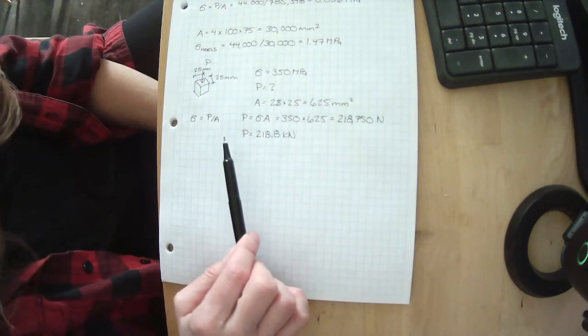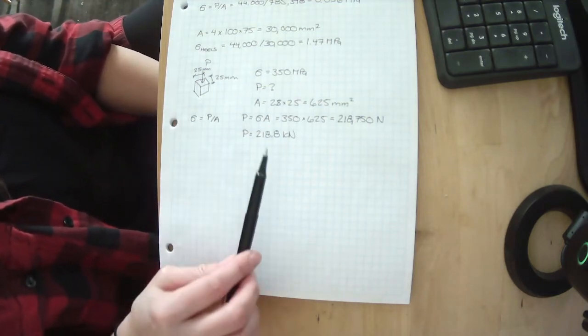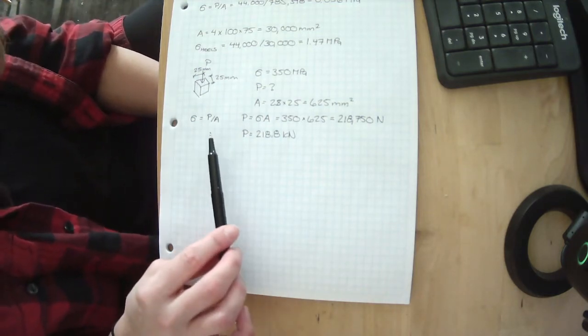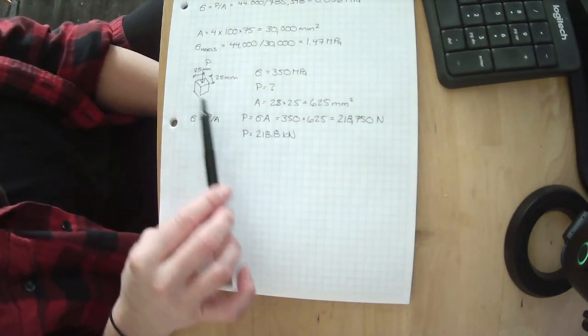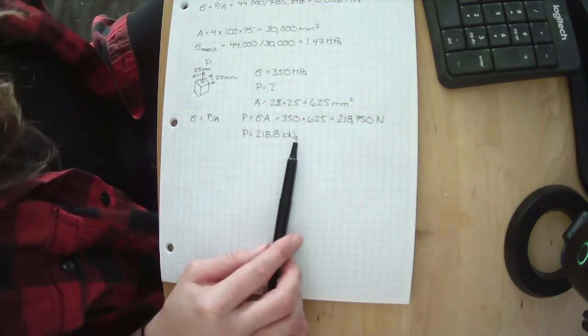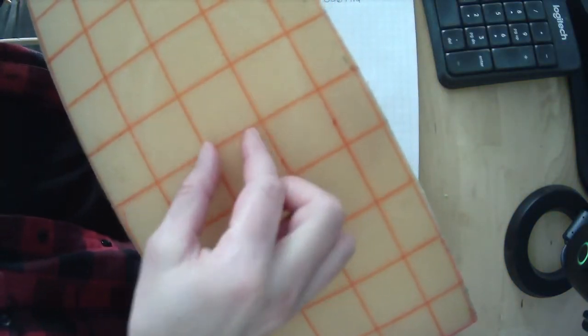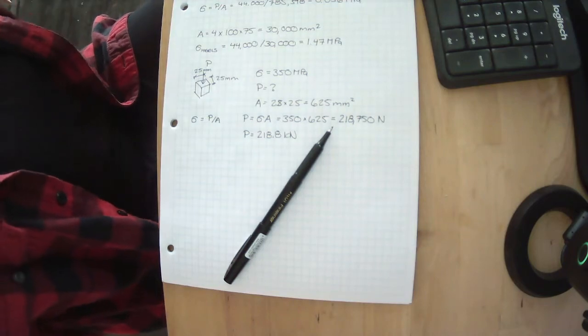So look at this. We took what we knew about stress and related it to a structural problem. Look at this little tiny block of whatever here. Reminds me very much of our little block in our foam objects.